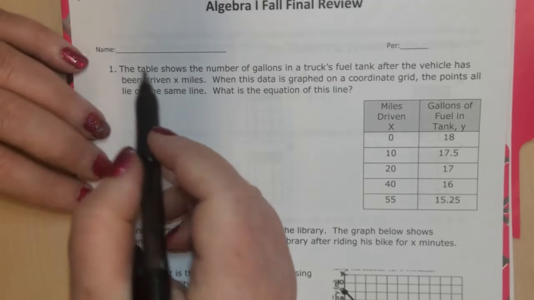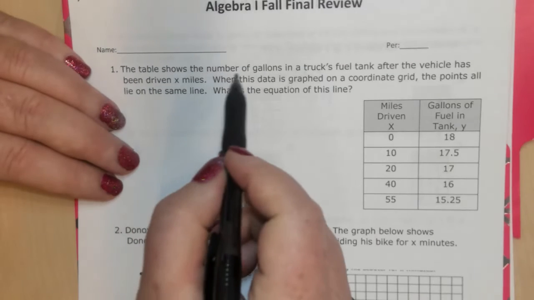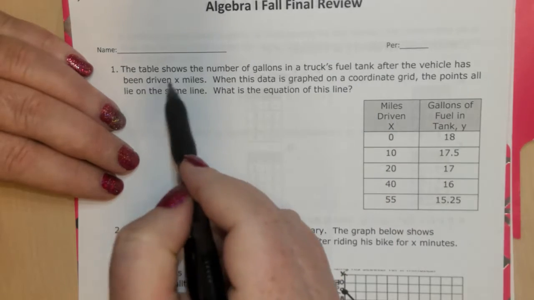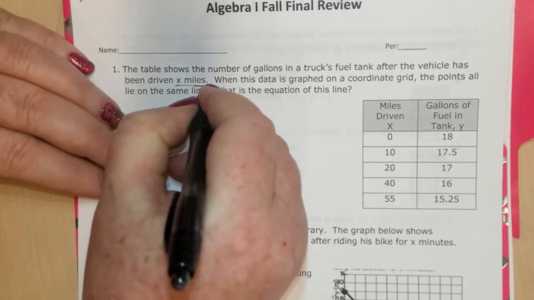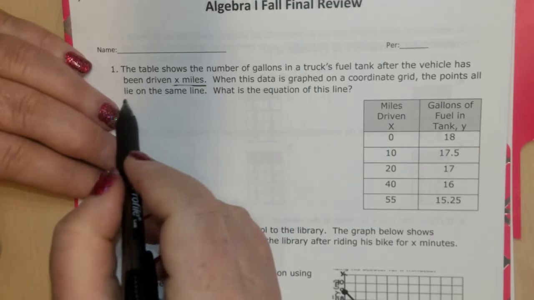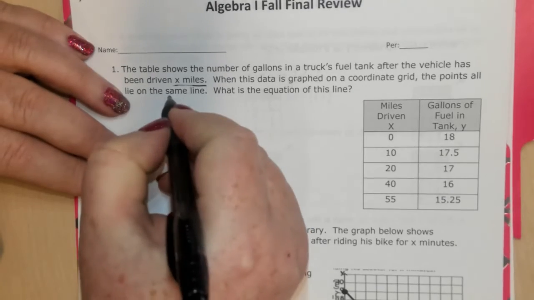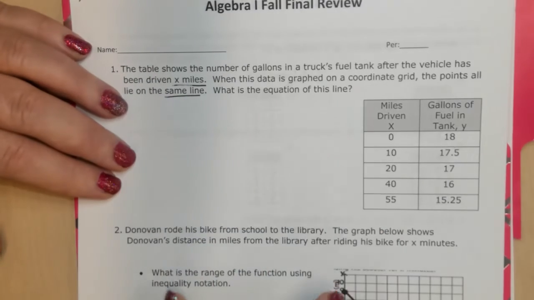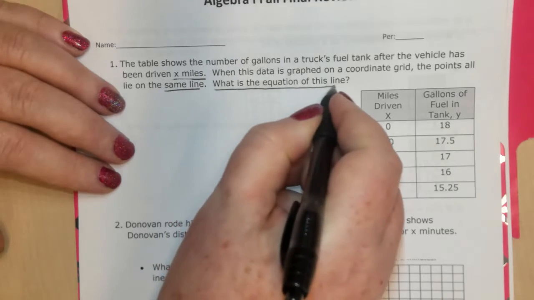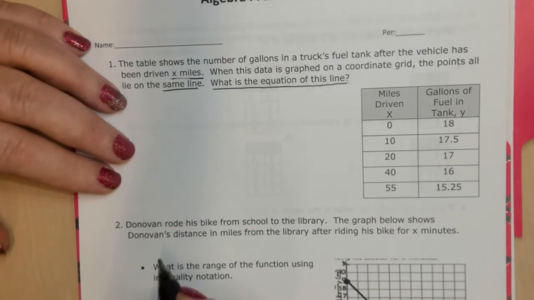All right, number 1. The table shows the number of gallons in a truck's fuel tank after the vehicle has been driven X miles. When this data is graphed on a coordinate grid, the points all lie on the same line. What is the equation of this line? So this last part here is what you're looking for. You're looking for an equation of the line. And they didn't give us a form.